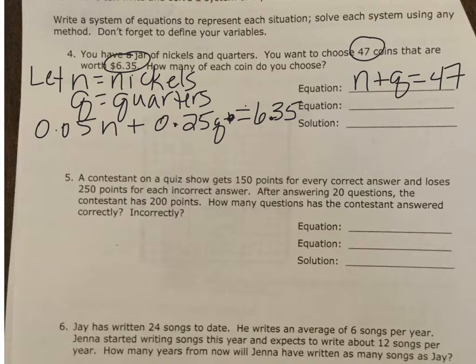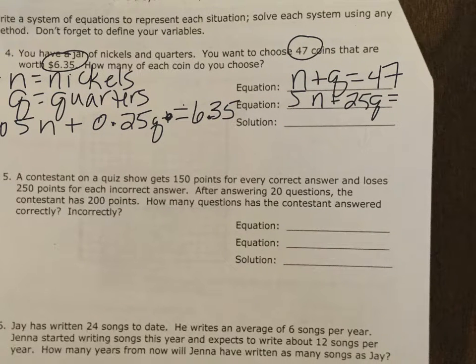But all of these decimal points and zeros, when I try to solve this, I don't like all the decimal places. So I'm going to multiply everything by 100. So the other equation I'm going to use is 5n plus 25q equals, I'm out of room, hang on. There we go. 635.